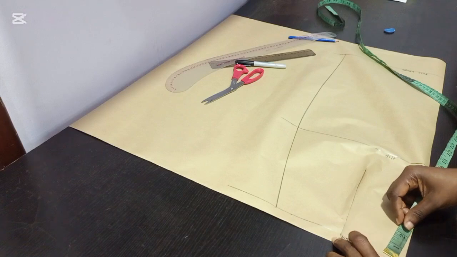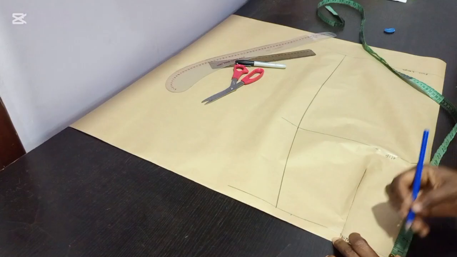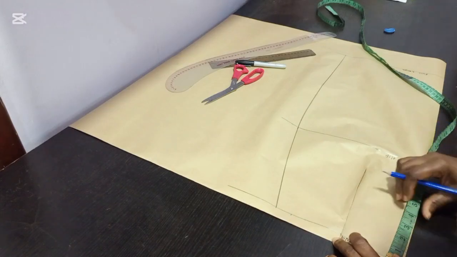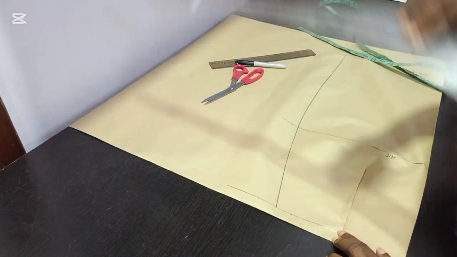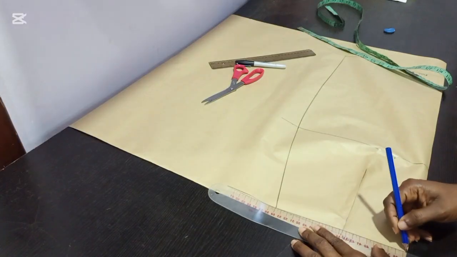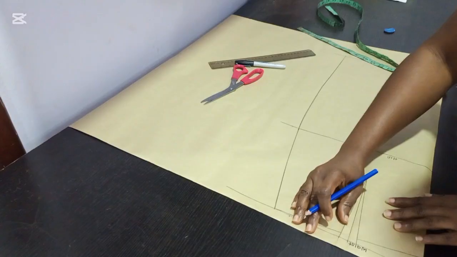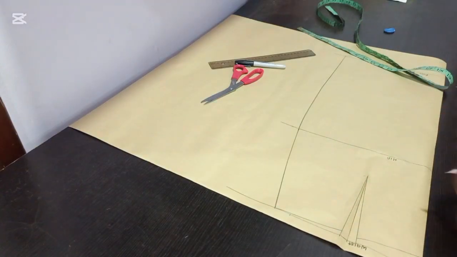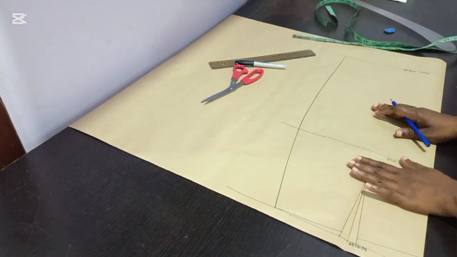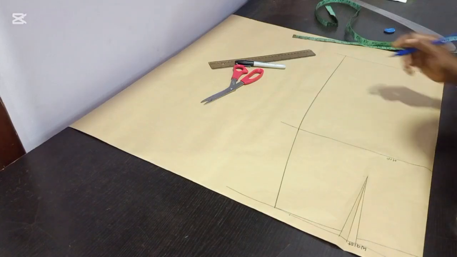So on the waistline, you come down by 1 inch. Then use your curve. So this is what you have. So when you open it up, this is what it is. So this is what the front pattern should look like.